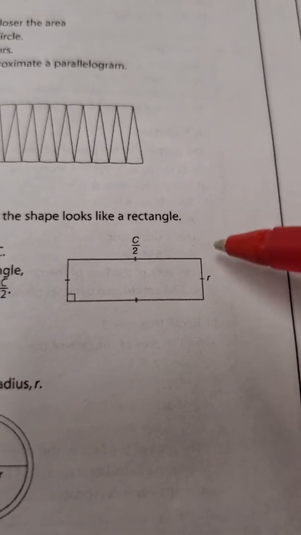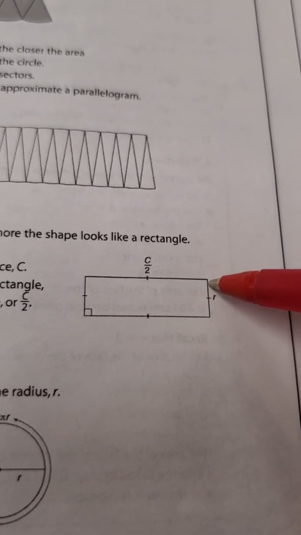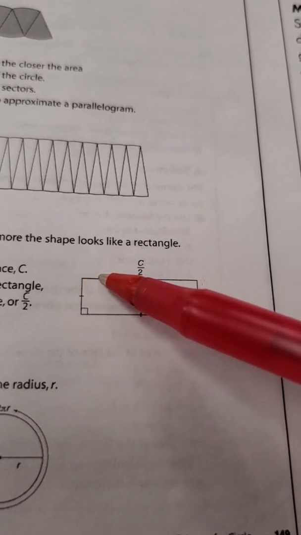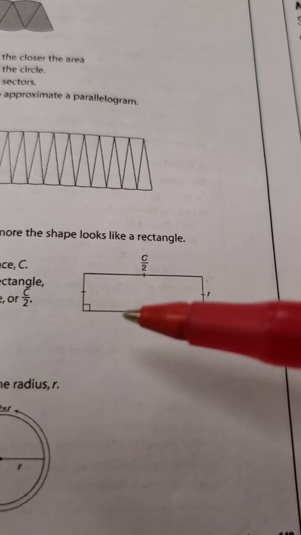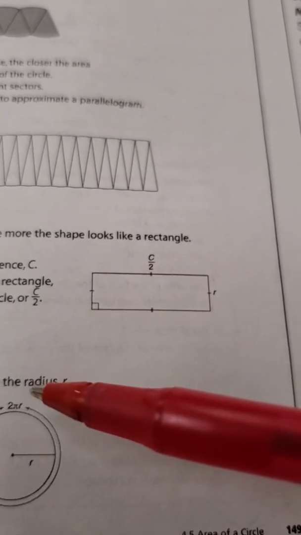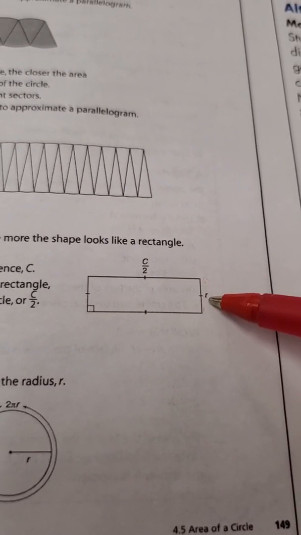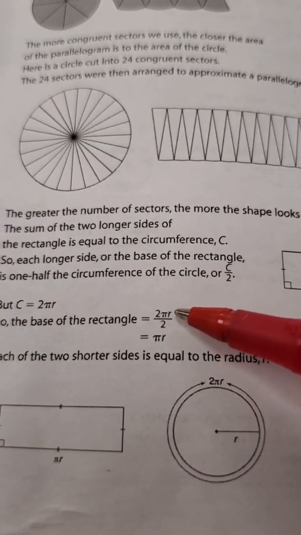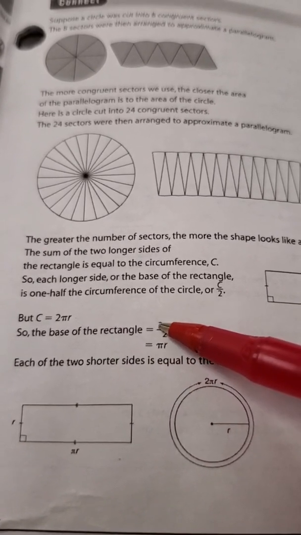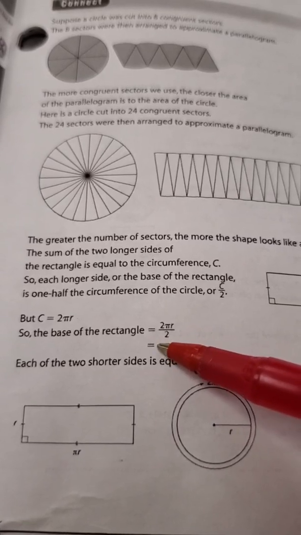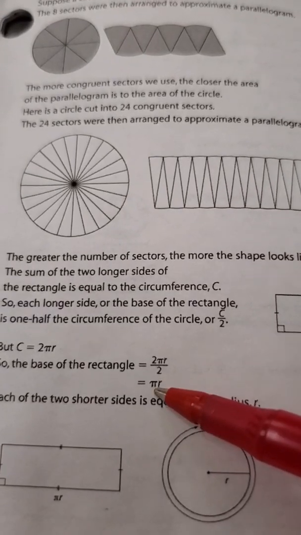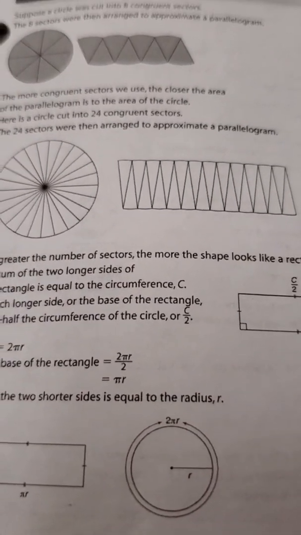So with that, we know that the radius would be our height, let's say, and c over 2 would be our base. And what do we know about a parallelogram? Its base times height is our area. So we can find out that the area of this would be our r times our c over 2, which we found out was 2 pi r over 2, which is the same thing as pi r. So all we need to do to find the area of this would be to take pi r and multiply it by r, which would be pi r r.